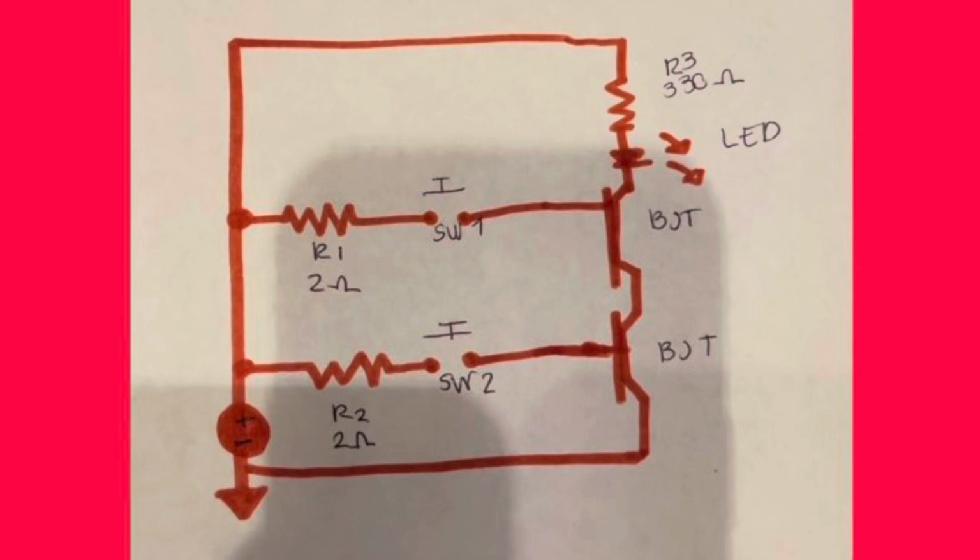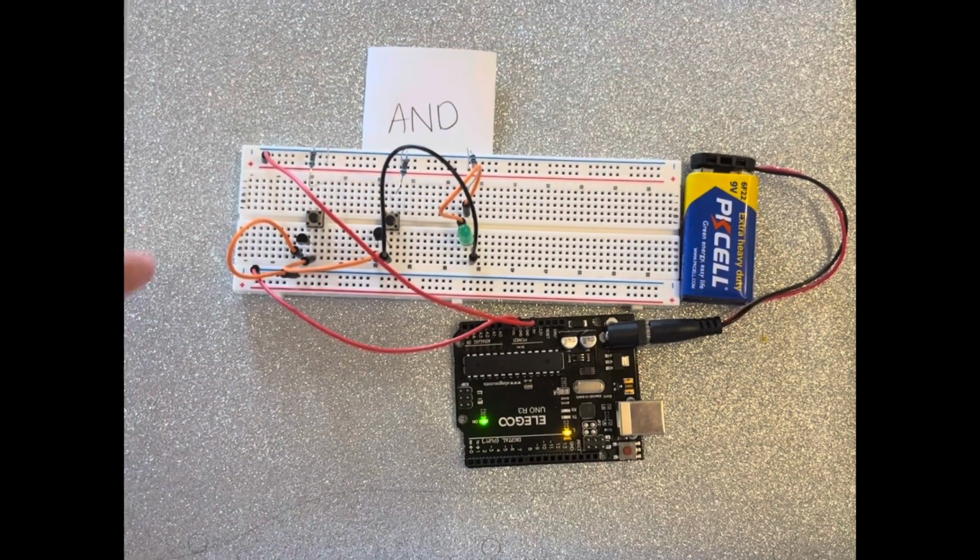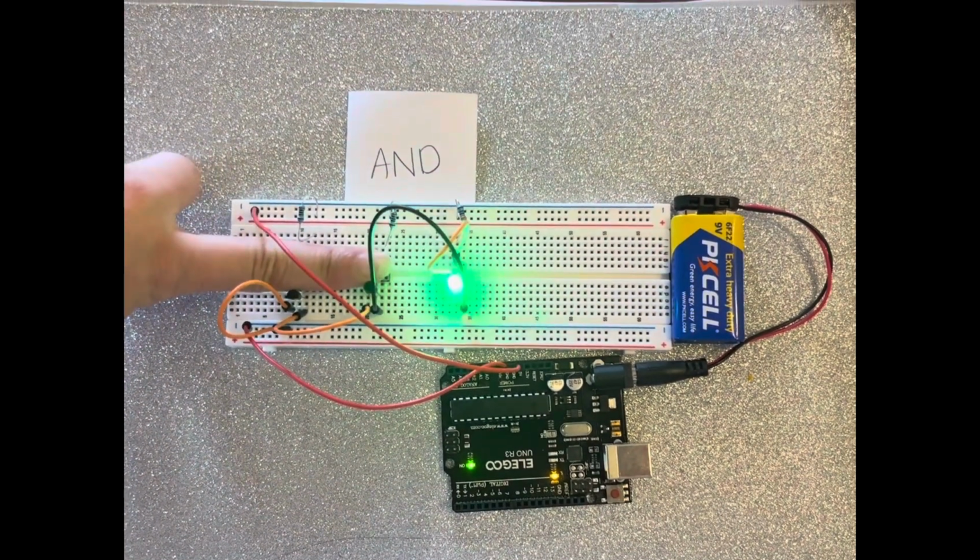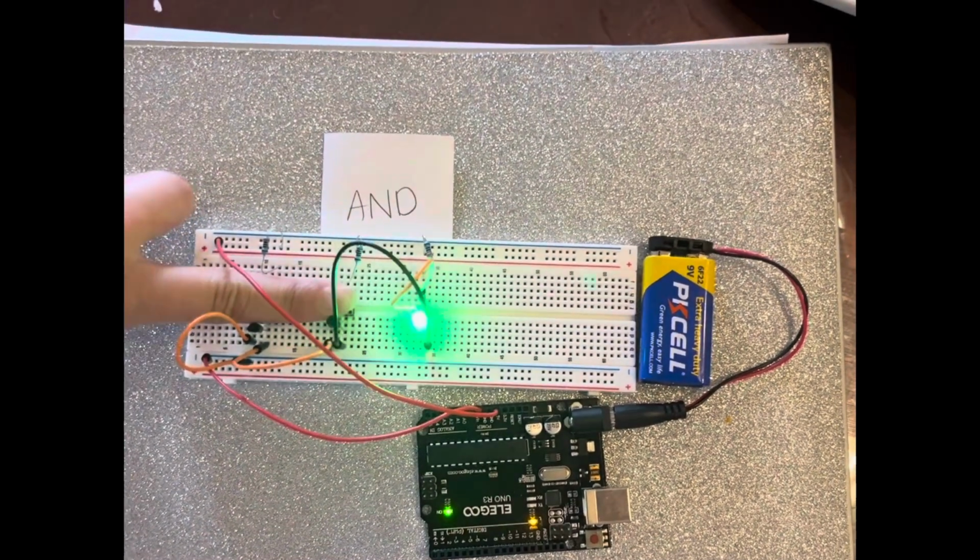And in order for all of the current to flow, just as I said, both gates need to be closed to open path for all of the current and our LED to turn on. Because if one of them is open, the LED will not turn on. And this is the video on how the AND gate works physically on the board.